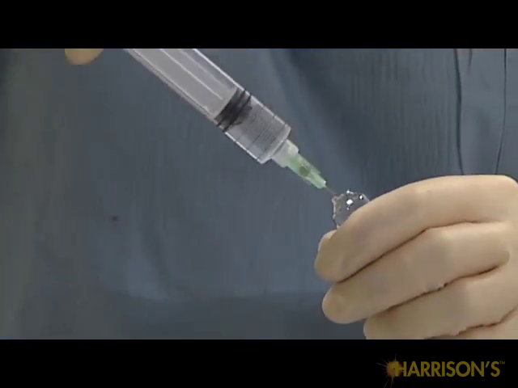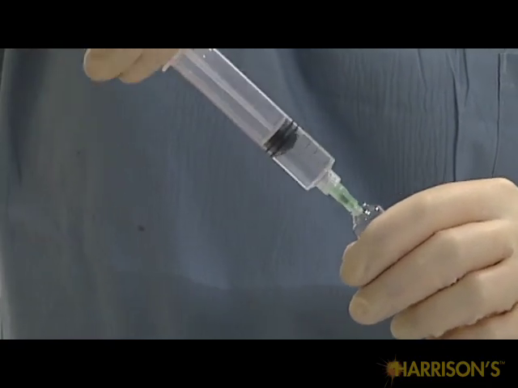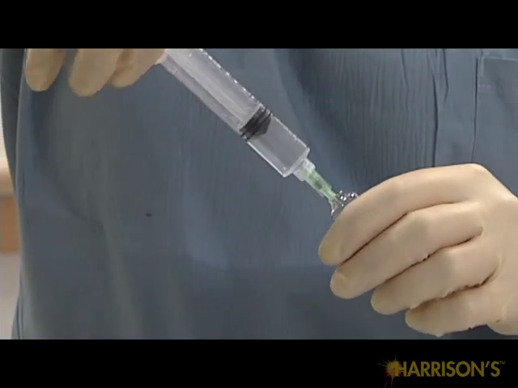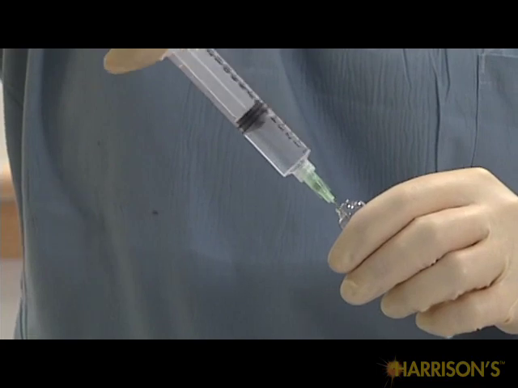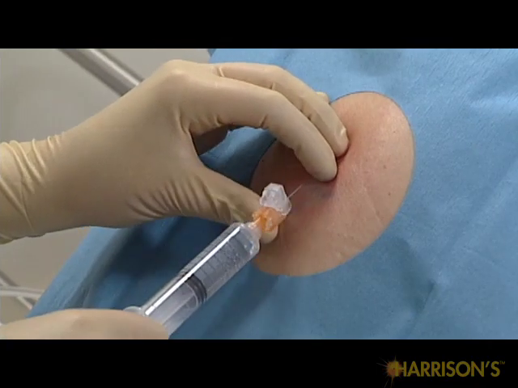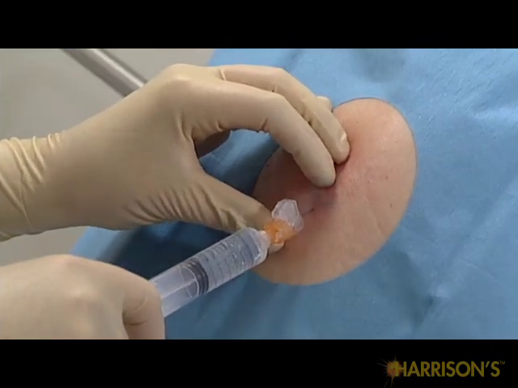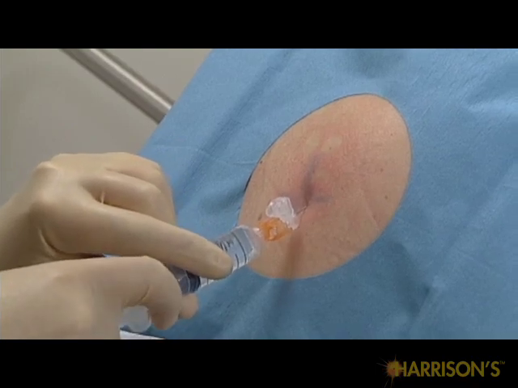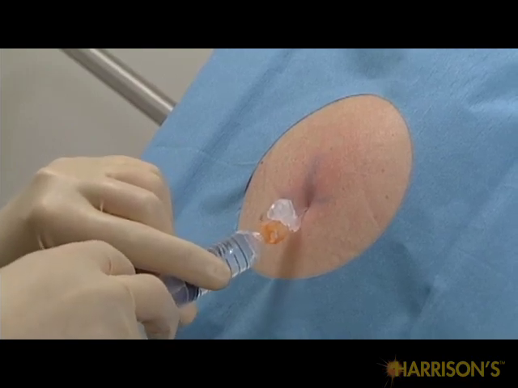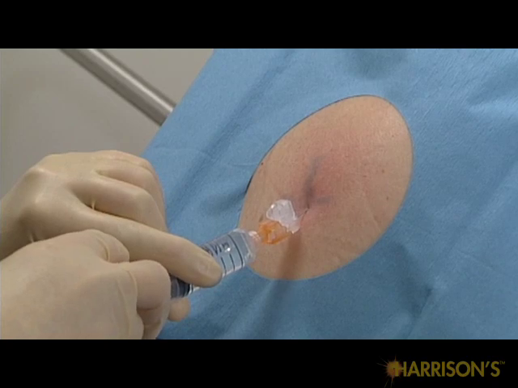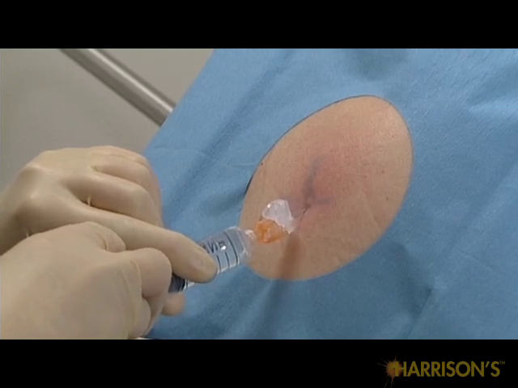Draw 3 to 8 cc's of 1% lidocaine into the 10 cc syringe. Use 1 to 1.5 cc's to numb the epidermis and dermis with a skin wheal using the 27 or 25 gauge needle.